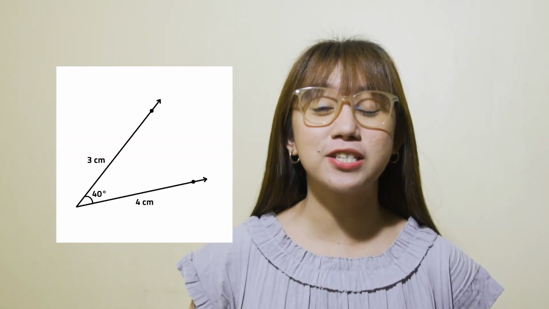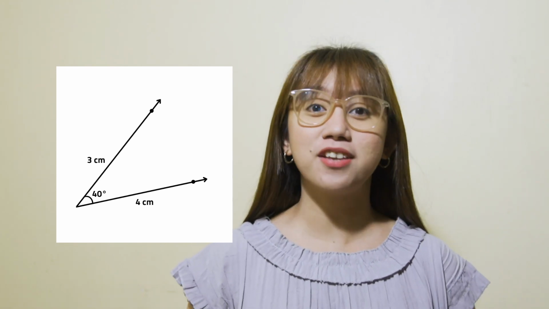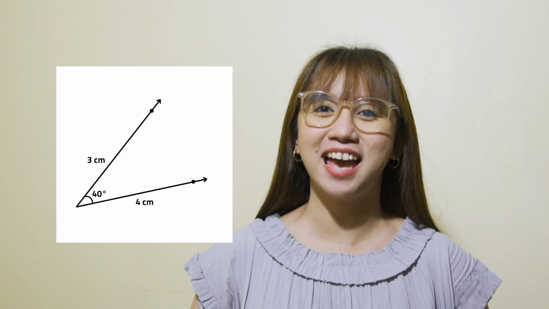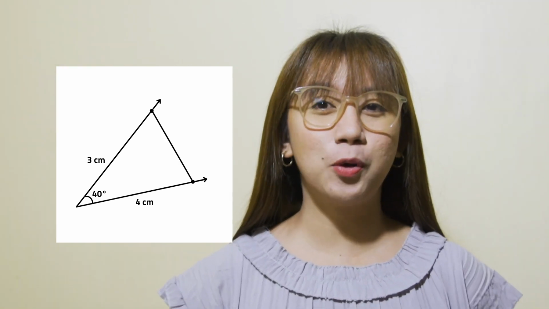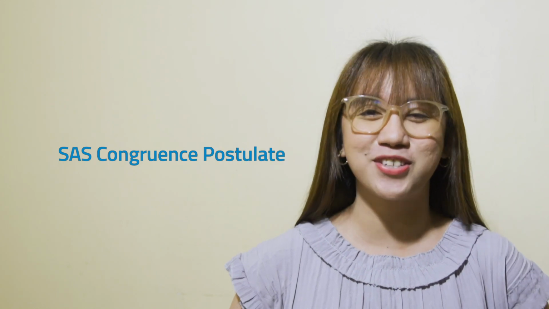Now, mark off segments measuring 3 cm and 4 cm respectively along each ray starting from the vertex of the angle. Connect the endpoints of the two segments to form a triangle. If we try to draw another triangle that satisfies the given conditions, we would end up producing a triangle congruent to the one earlier. This result is a specific illustration of the SAS Congruence Postulate.